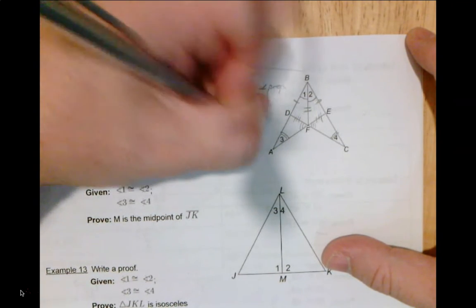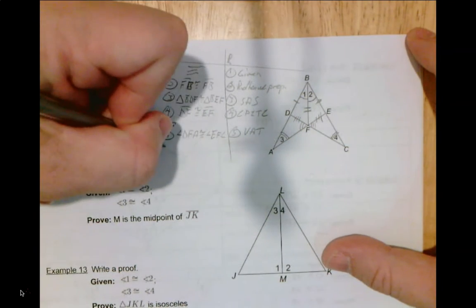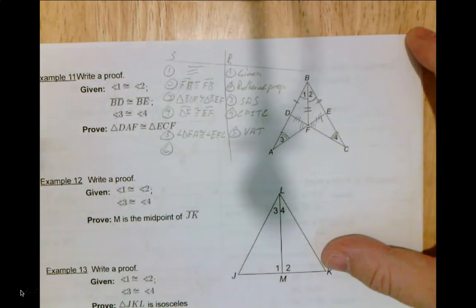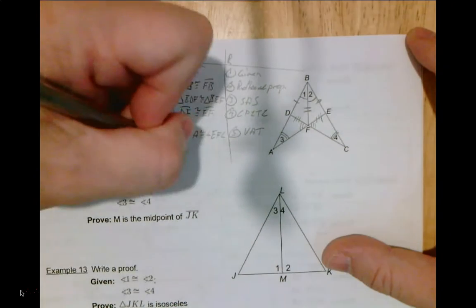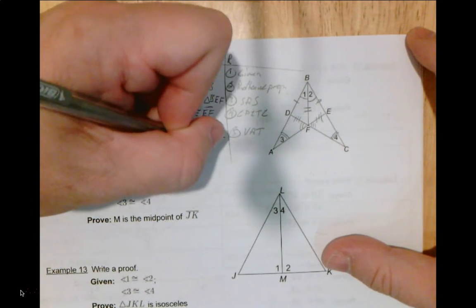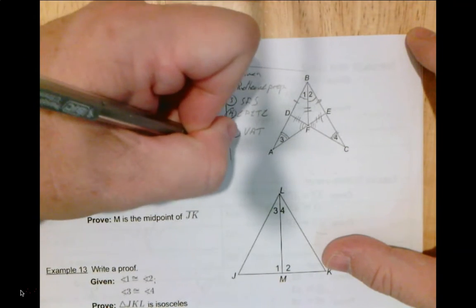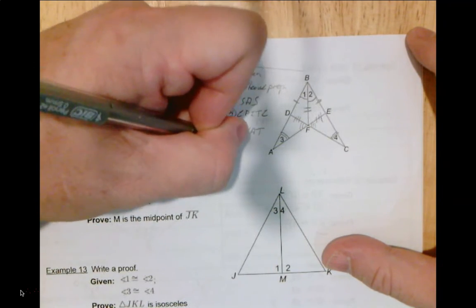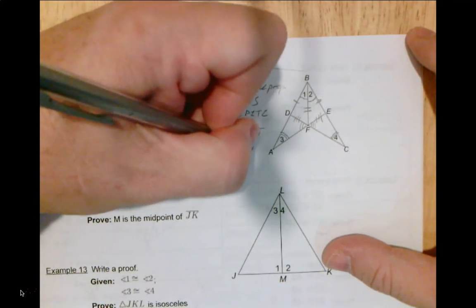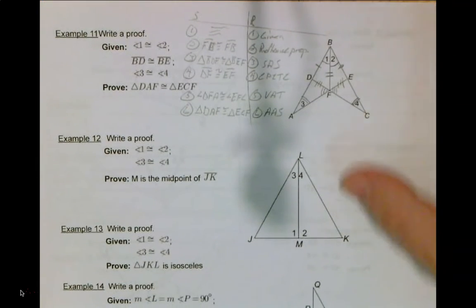Vertical angles theorem, VAT. And statement 6, that we're trying to prove in the end, triangle DAF congruent to triangle ECF, and that was angle, side, angle, side. That was example 12.